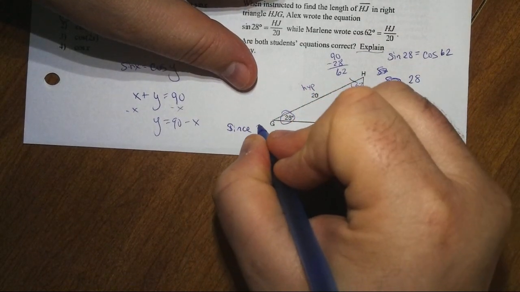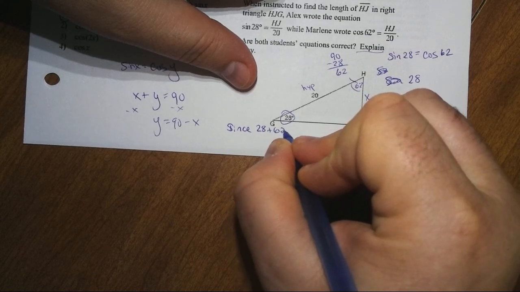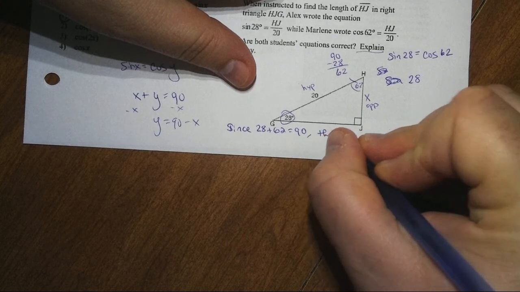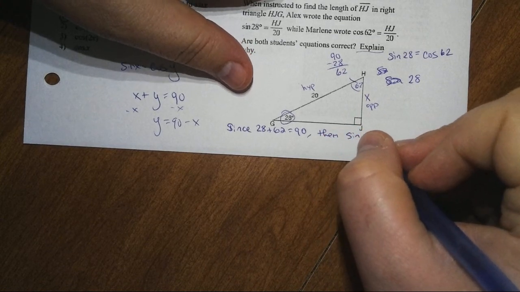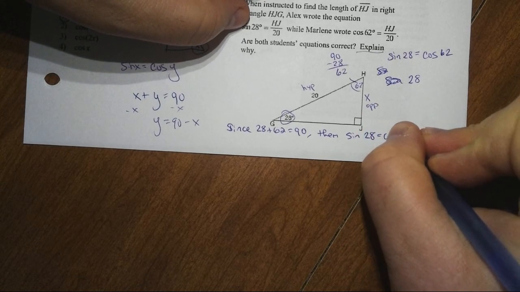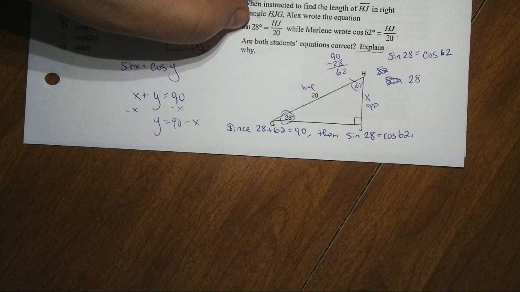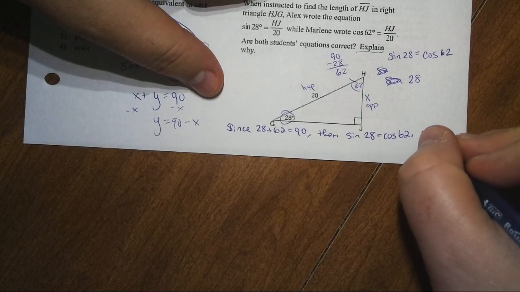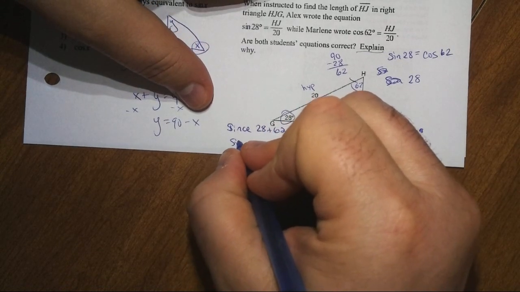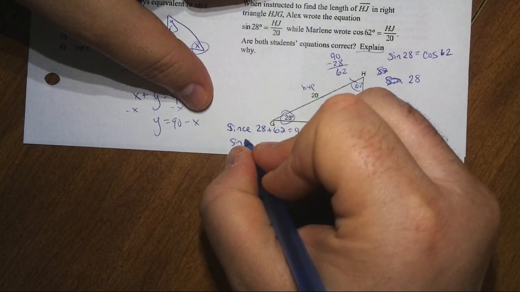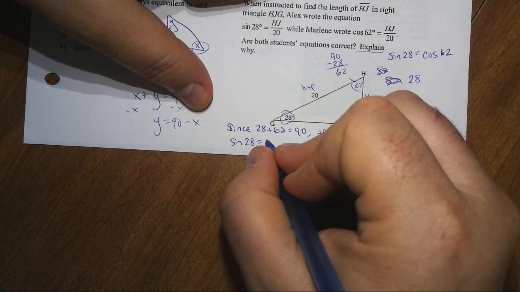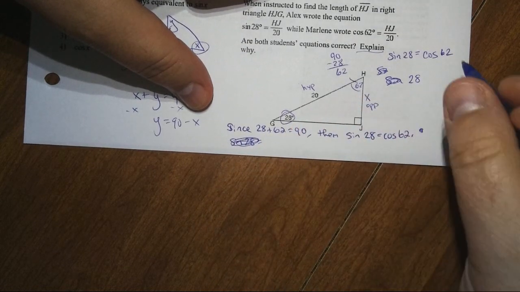Since 28 plus 62 is equal to 90, then the sine of 28 is equal to the cosine of 62. Okay? And then we just want to say, so on top of that, this is true.